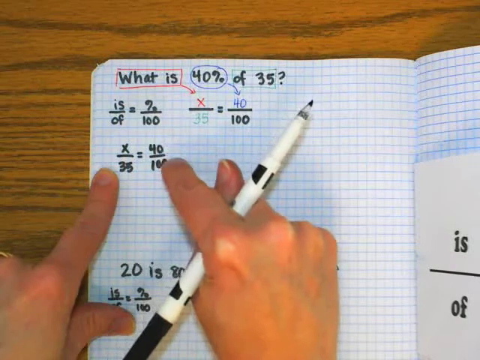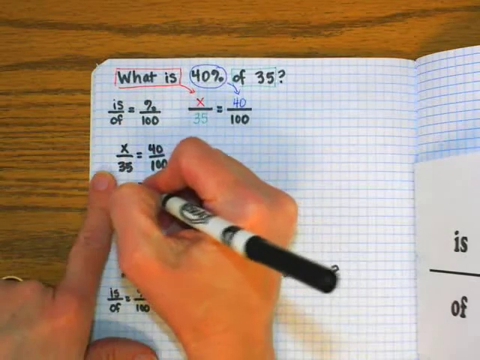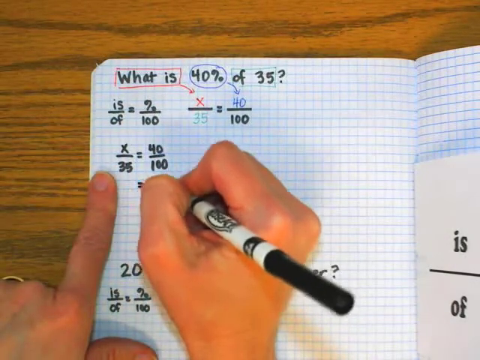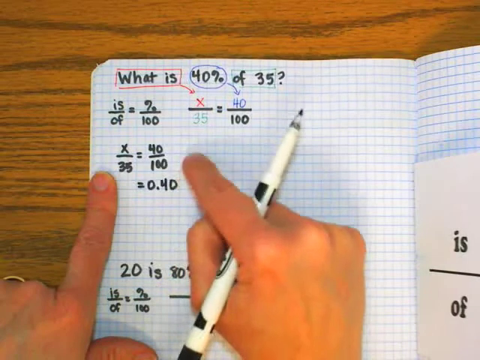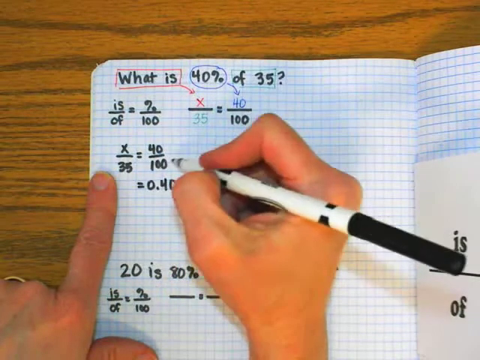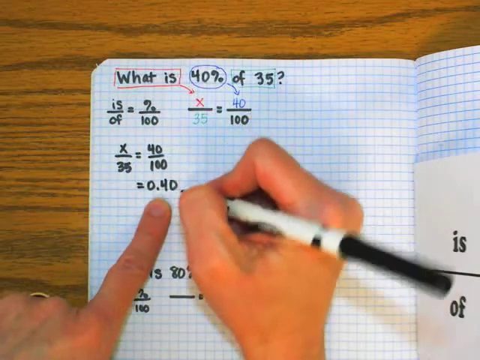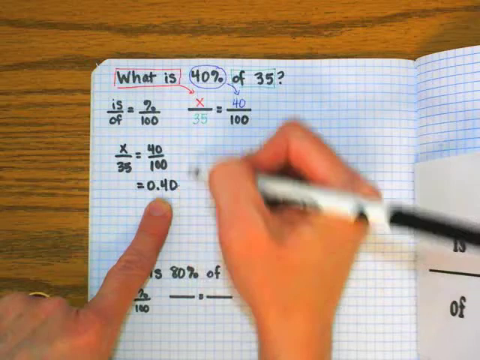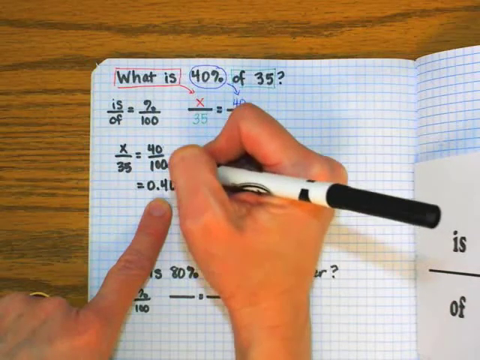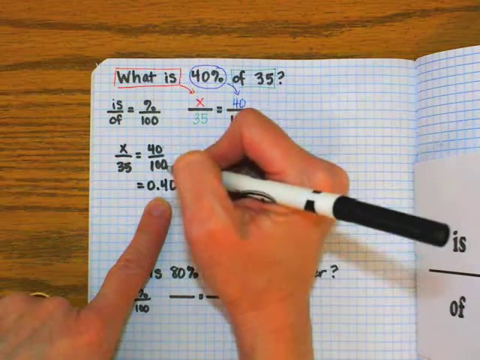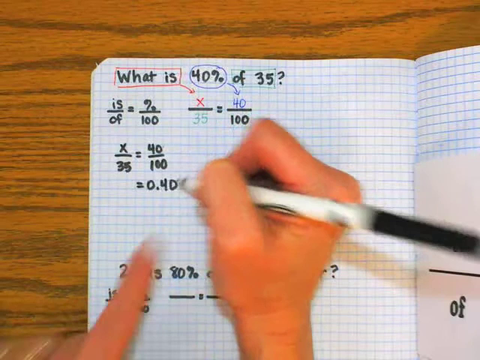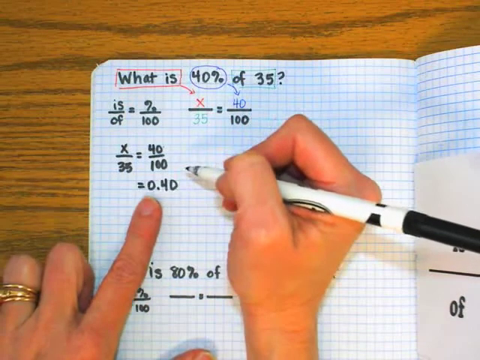So 40 divided by 100 is 40 hundredths, or 4/10. And basically what you're doing right there is rewriting the percent as a decimal. But the way you write a percent, like 40% as a decimal, is by dividing by 100. When you divide by 100, you get 0.4 or 0.40.